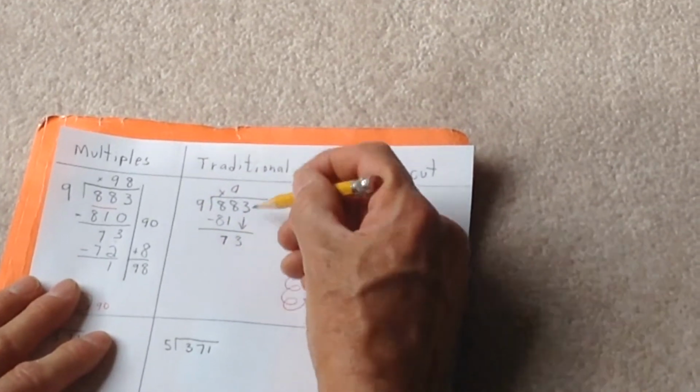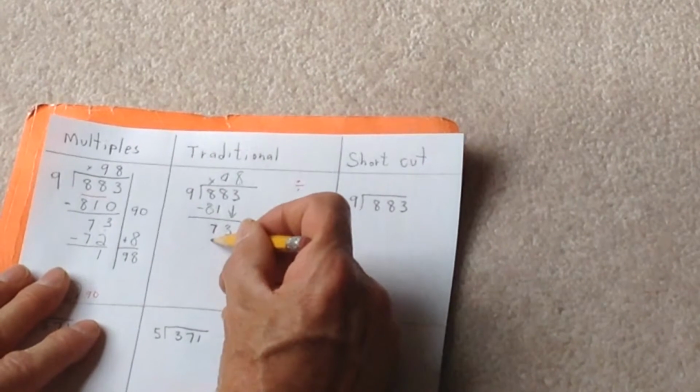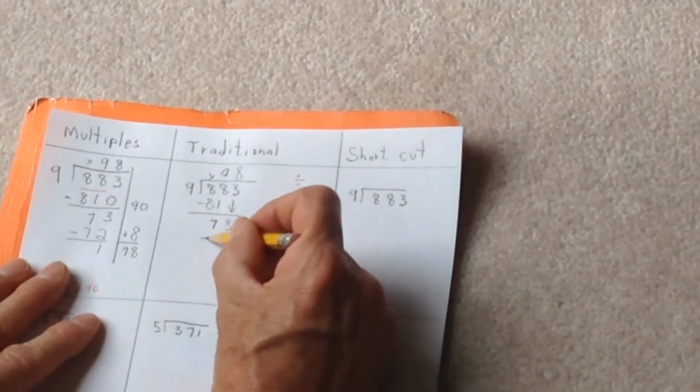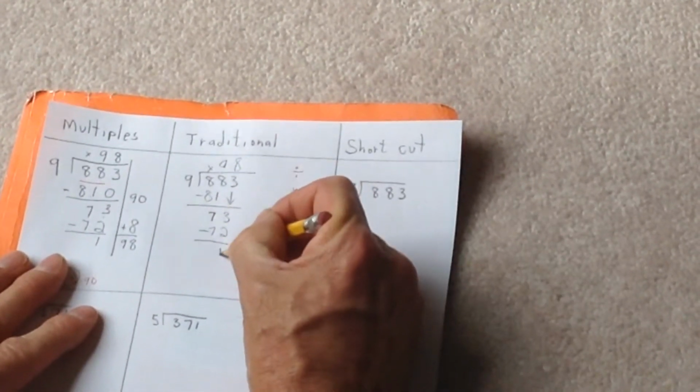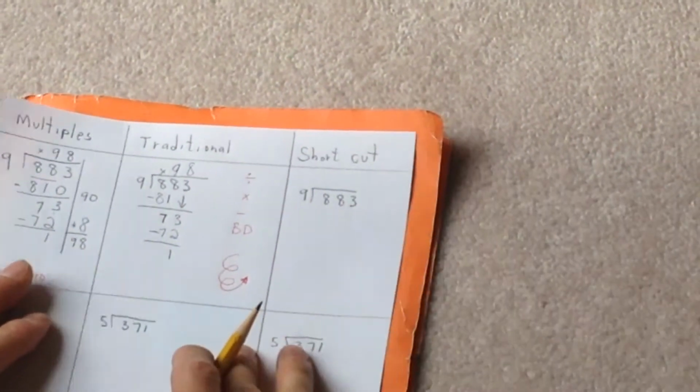9's into 73 goes 8 times. 8 times 9 is 72. You can almost see the counterclockwise circles. Subtract. And there's nothing more to bring down, and we're done. The answer is 98 remainder 1.